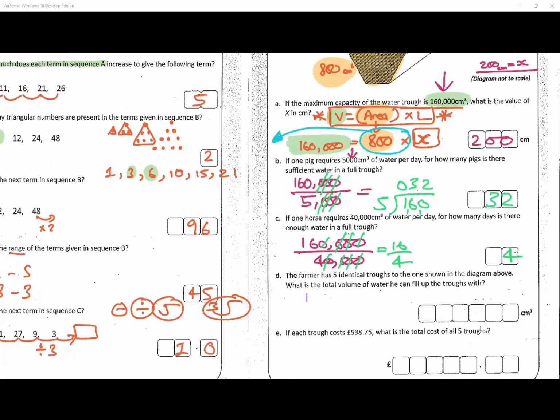160,000. Yes, go on. Keep on going. Divide by 5. Times by 5. Remember, it's got 5 of them. Each one is going to be that much, yes? Oh, yeah.